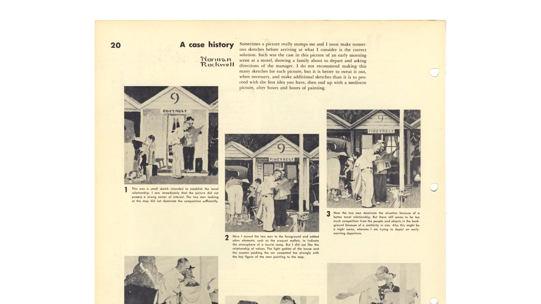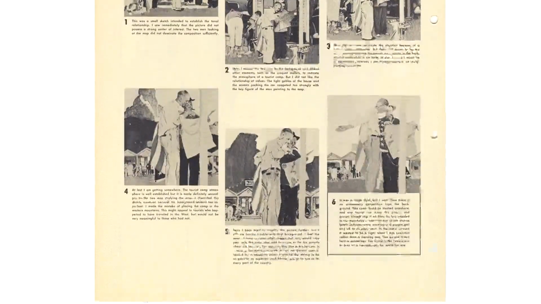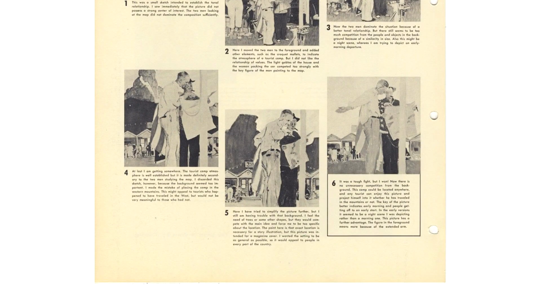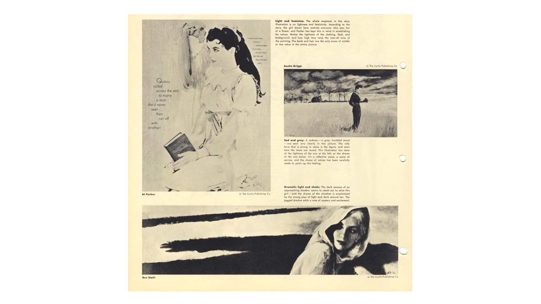I thought these were good to put in here too. This is just the history of an illustration and where it begins and where it ends. Values and tonal groups, setting up the design that way.